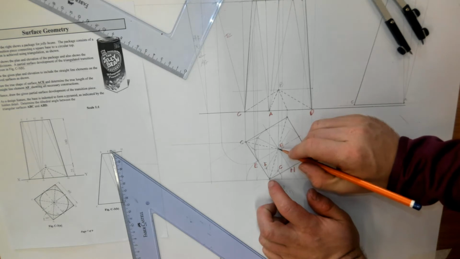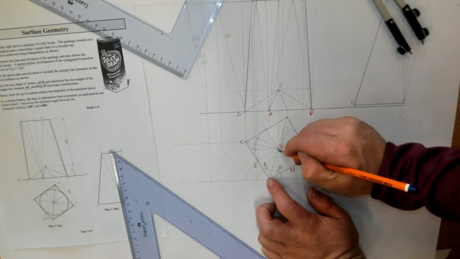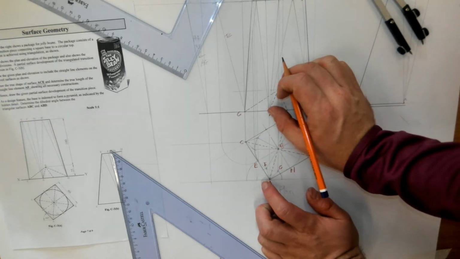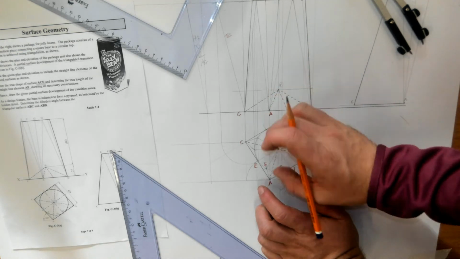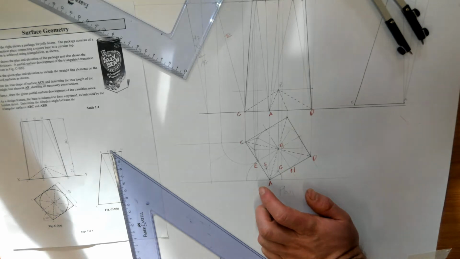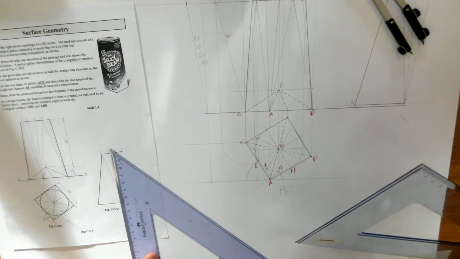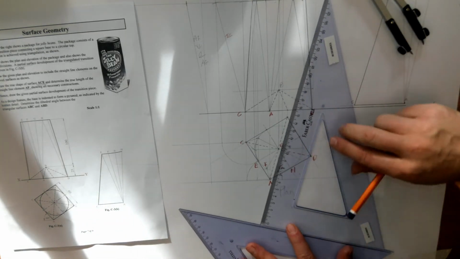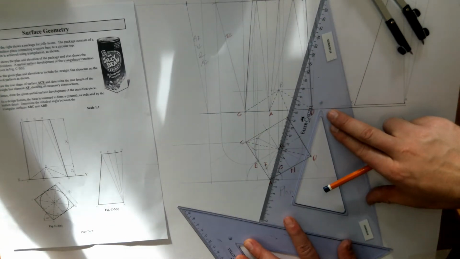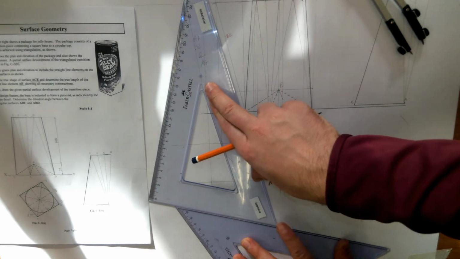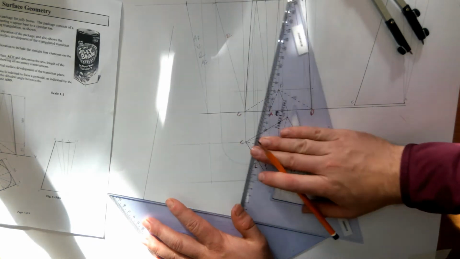If A to B is parallel to the XY line in plan, it's a true length in elevation. AB is not parallel to the XY line in plan, so AB is not a true length in elevation. If AB is parallel to the XY line in elevation, it's a true length in plan, and AB is not parallel to the XY line in elevation, so it's not a true length in plan. So, in order to see the true length of the line, we need to look perpendicular to it. Now, I know I used rotations a moment ago to see the true length of lines, but I would never use rotations to see the true length of a line in dihedral angle questions.